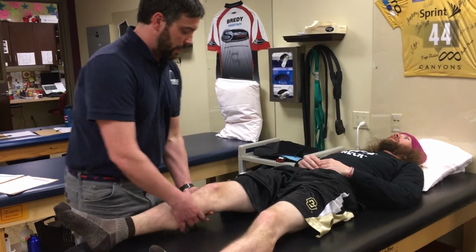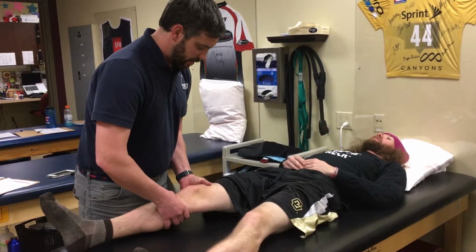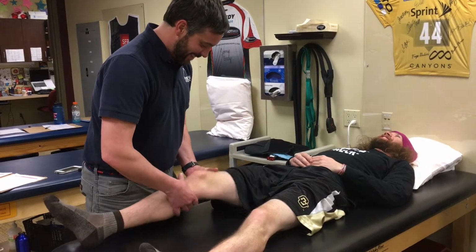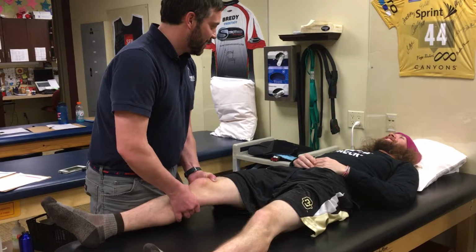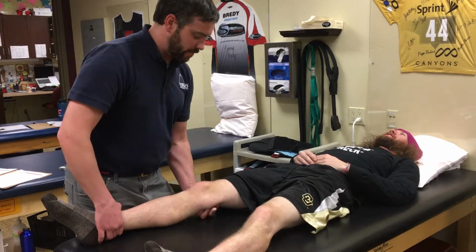And then again, we'll check Lachman's on this right knee. Relax for me if you would, Stu. Relax all the way. Relax. Good. Nice solid end feel with that.